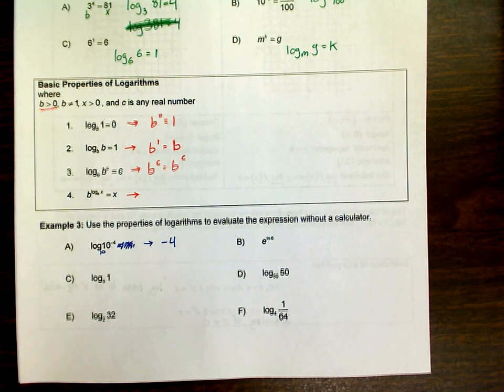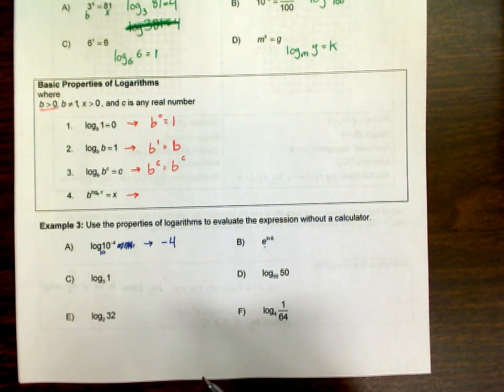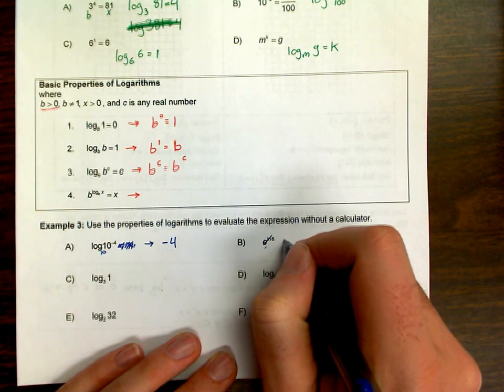Alright, let's go to the next one. Log base 3 of 1. That's not the next one, that's C. B. E to the natural log of 6 power. So notice E is the base of the natural log. Okay, that's on the other page. But they do end up canceling each other out, and we are left with just 6 here.